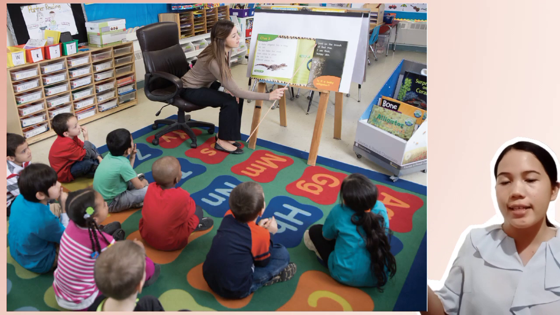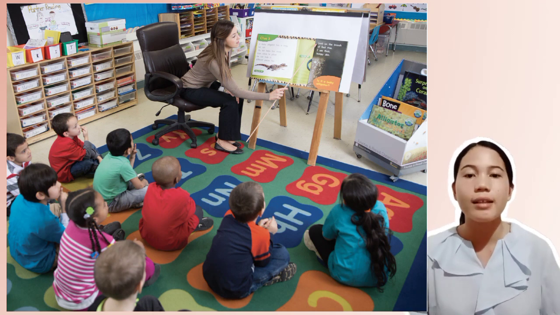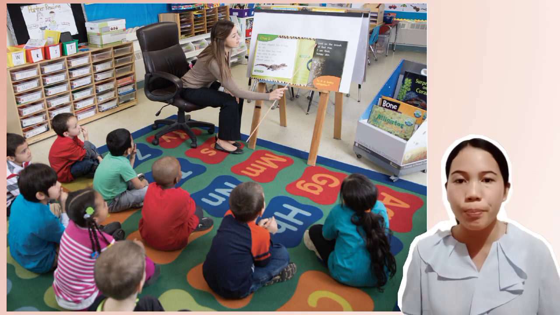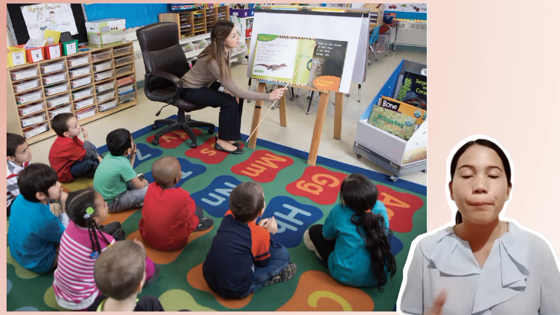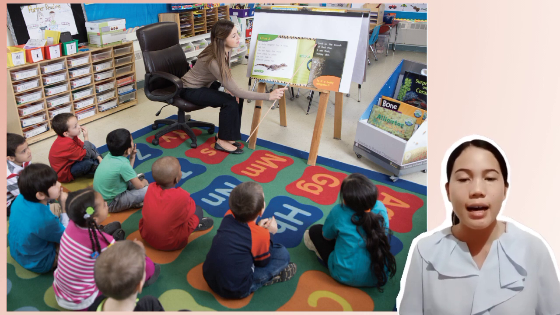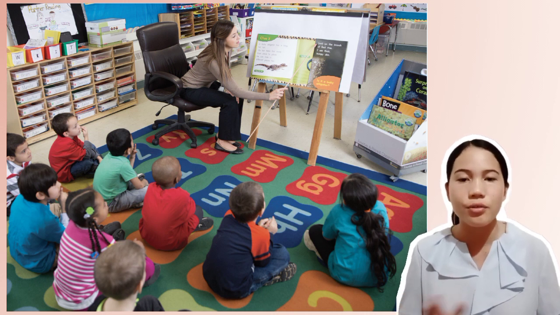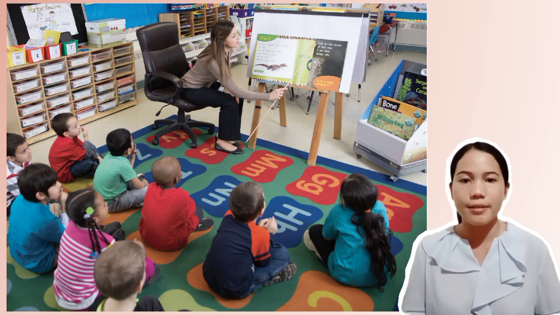So here is my diagram. As you can see, the teacher is the one who is holding the big book and is at the front of the pupils. The teacher is modeling how to appropriately read and pronounce each word in the story, while the children also follow and listen to the story as the teacher goes on reading it.